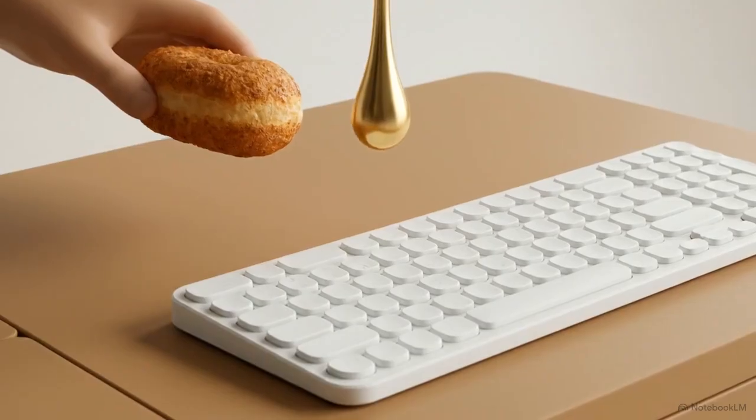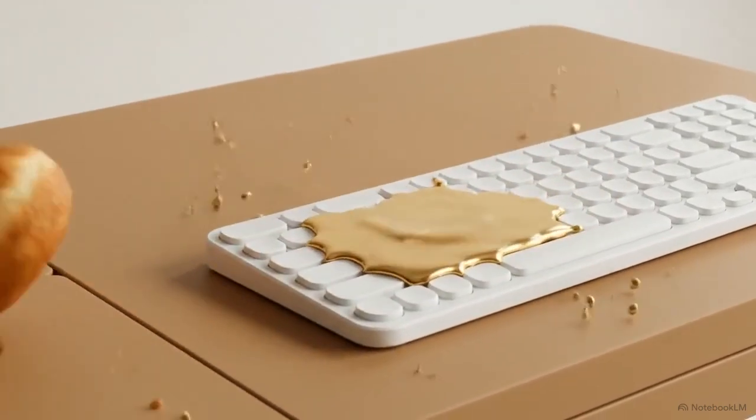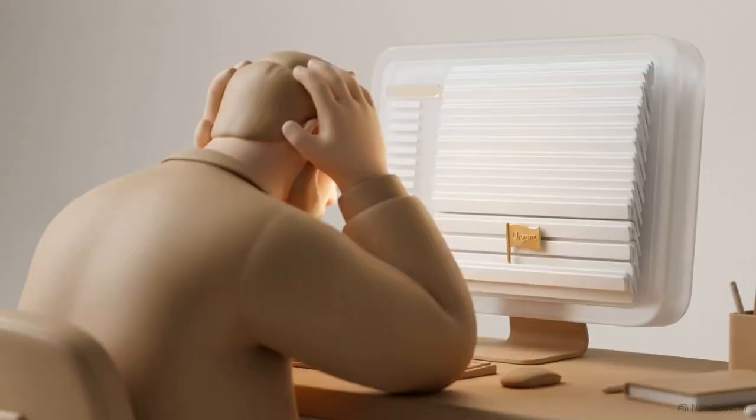But resolving one bottleneck often reveals another. The very next morning, an overwhelmed executive drops breakfast grease onto his keyboard while panicking over a massive backlog of unread administrative emails, completely missing an urgent official document.